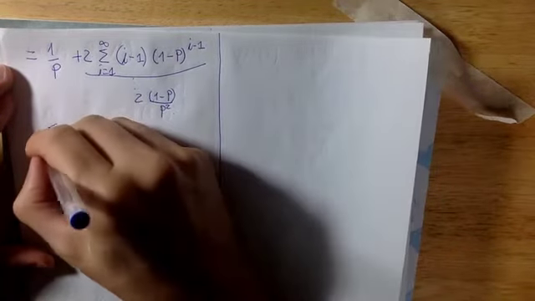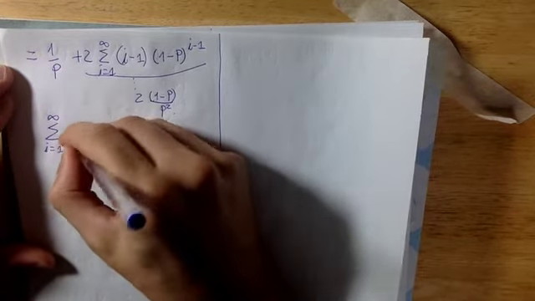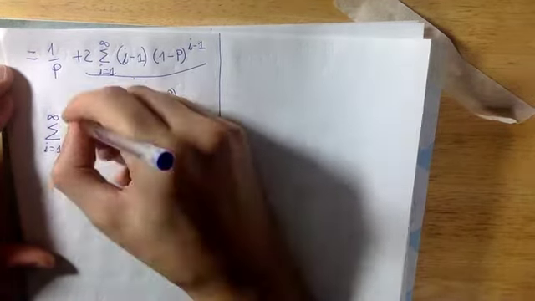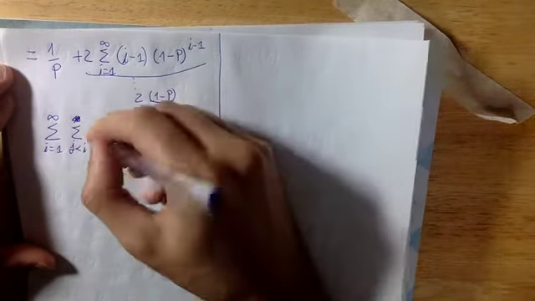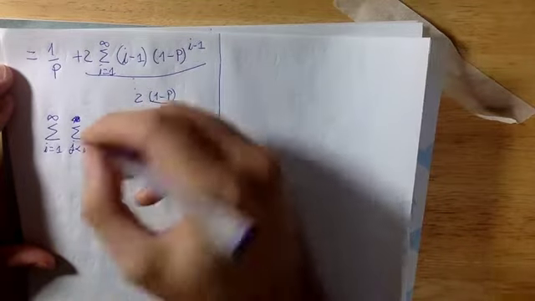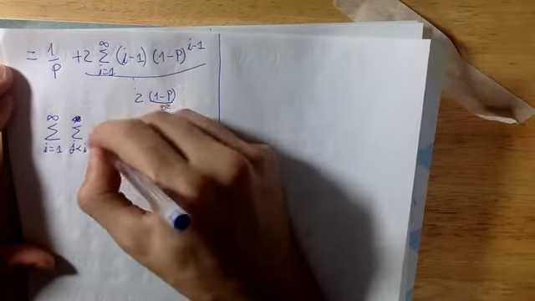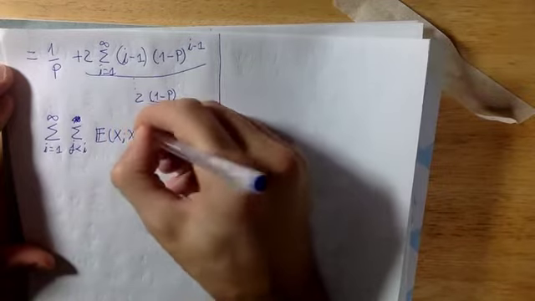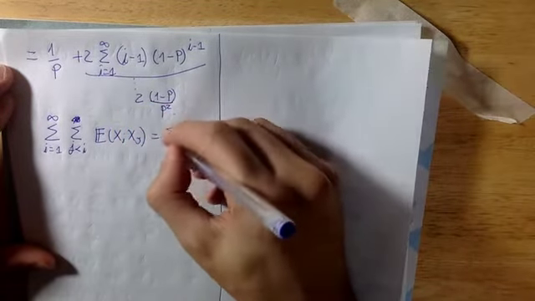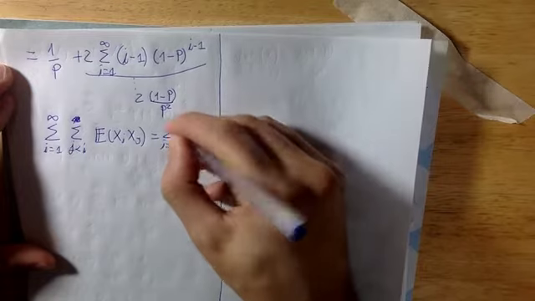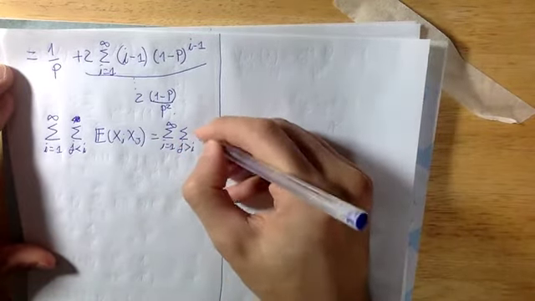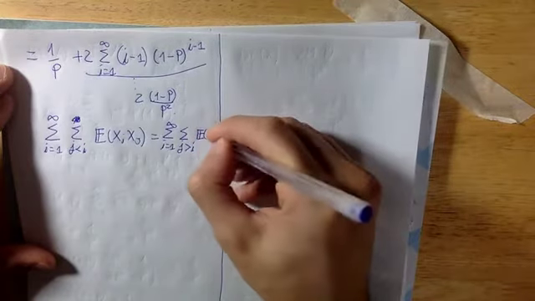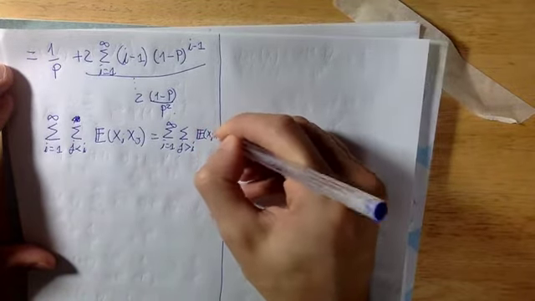But the other way of doing it would be, instead of taking the sum from i equals 1 up to infinity with j less than i of the expectation of xi xj, to take the sum from i equals 1 up to infinity of the sum over j bigger than i of the expectation of xi xj.